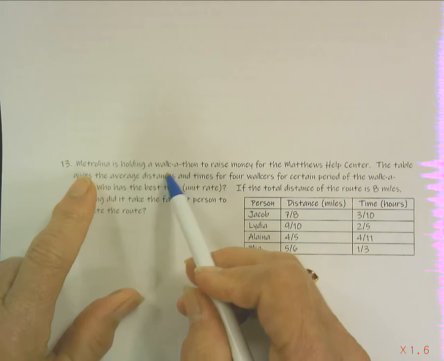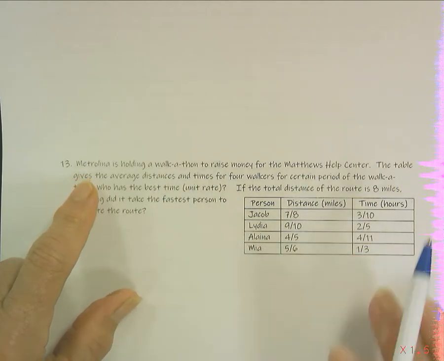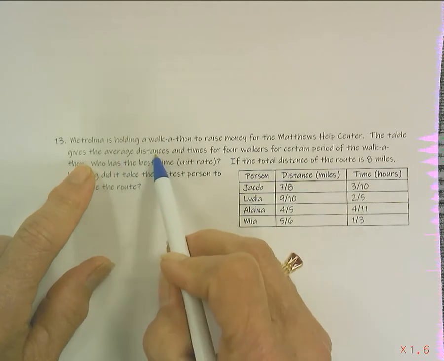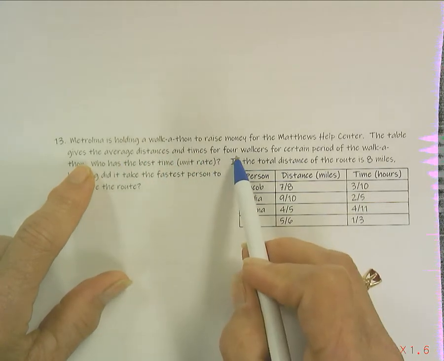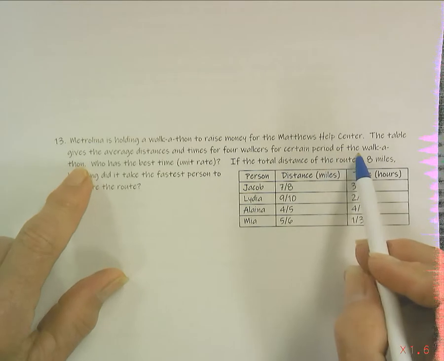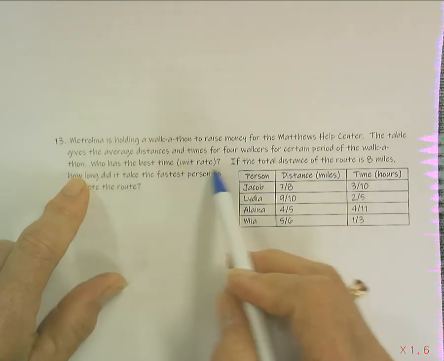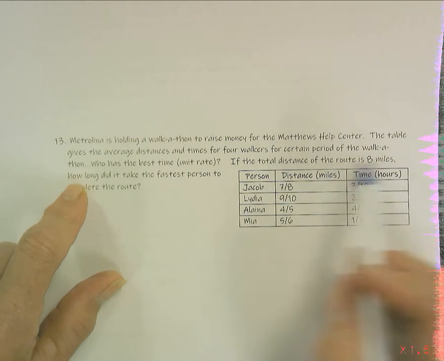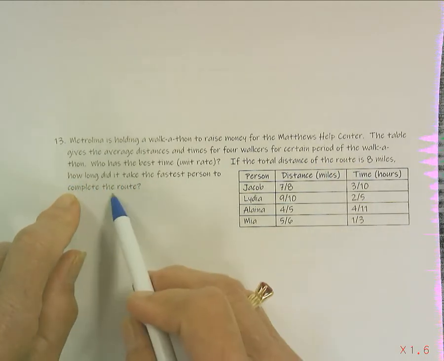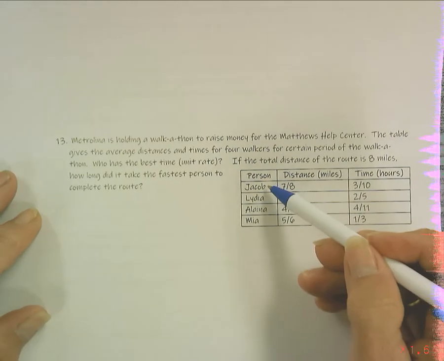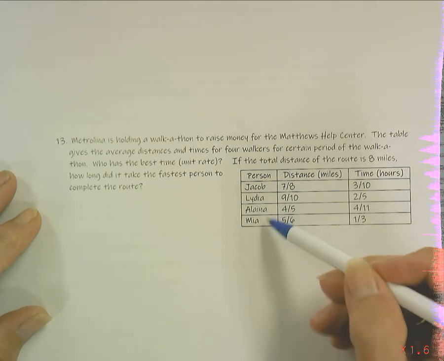Metroline is holding a walkathon to raise money for the Matthews Help Center. The table gives the average distances and times for the 4 walkers for a certain period of the walkathon. Who has the best time? If the total distance of the route is 8 miles, how long did it take the fastest person to complete the route? All right, we've got Jacob, Lydia, Elena, and Mia.